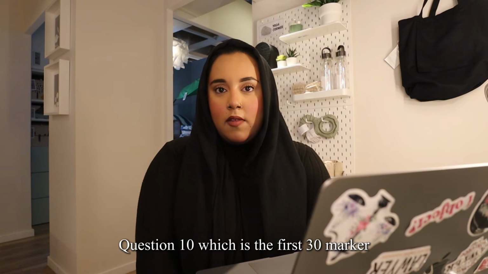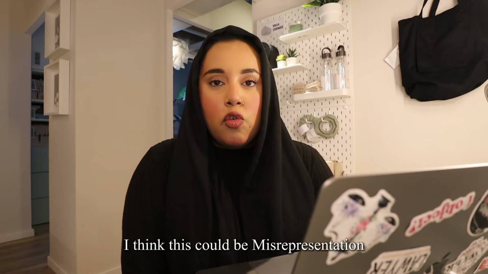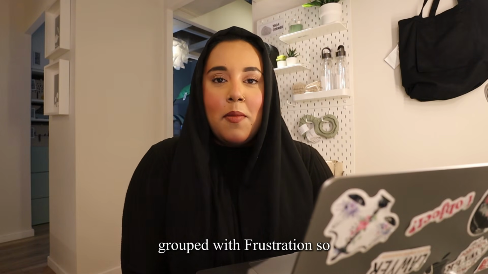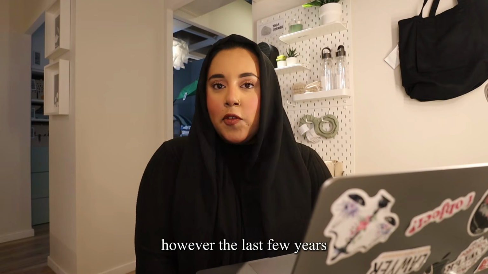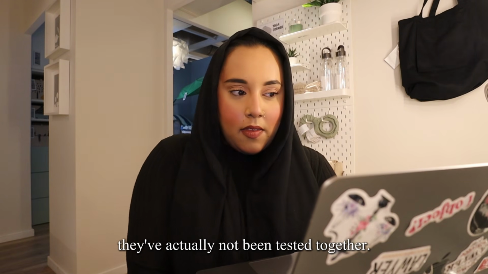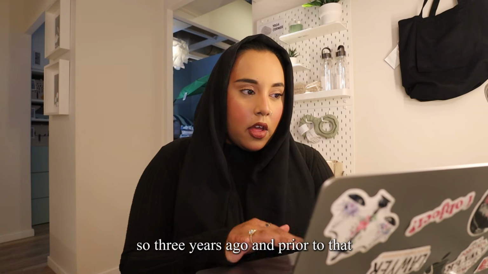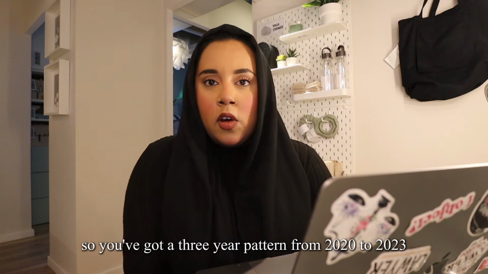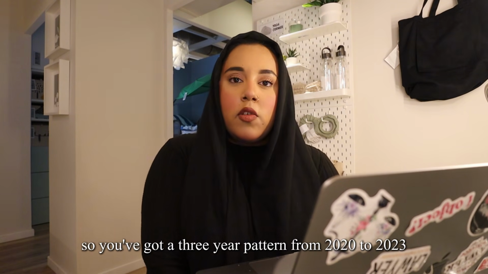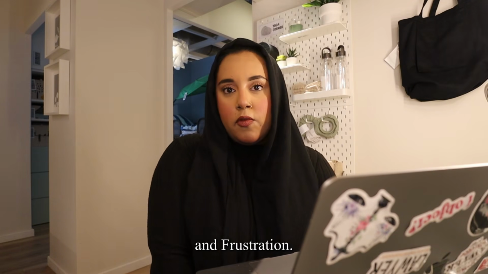Question 10, which is the first 30 marker, I think this could be misrepresentation grouped with frustration. So misrepresentation and frustration are the two classic combos. However, the last few years they've actually not been tested together. The last time this was tested together was in 2023, so 3 years ago, and prior to that it was last tested in 2020. So you've got a 3-year pattern from 2020 to 2023. Hence why I think question 10 would be misrepresentation and frustration.